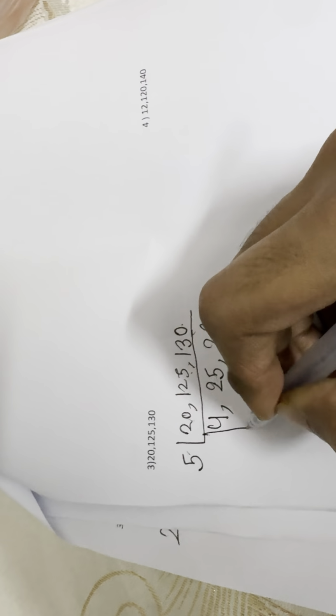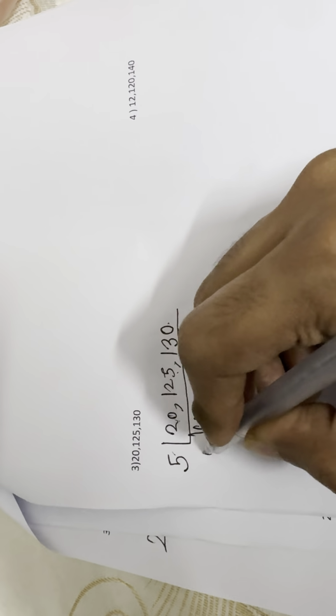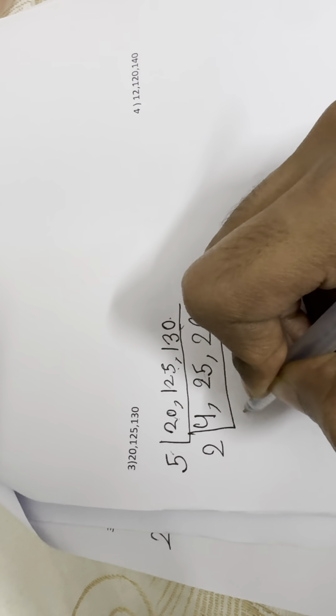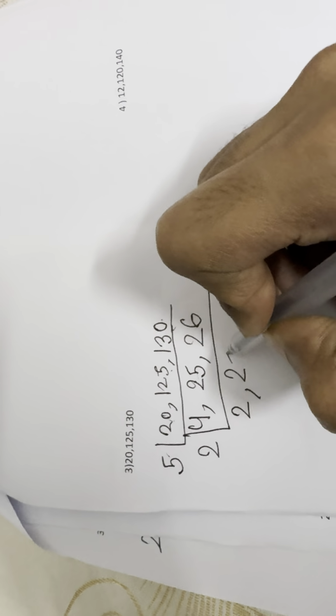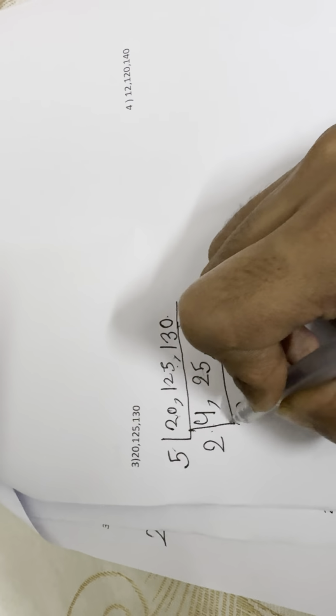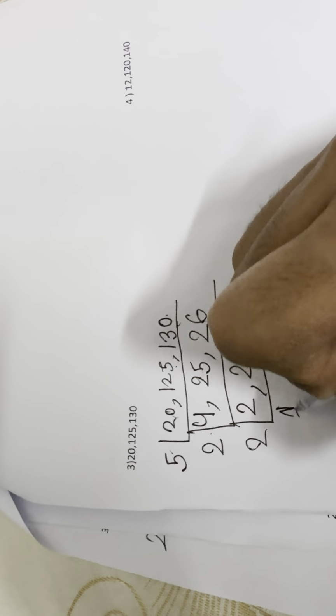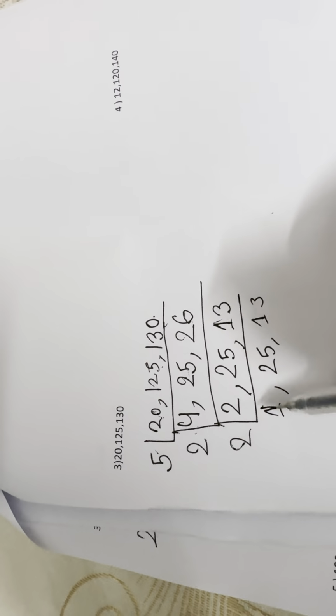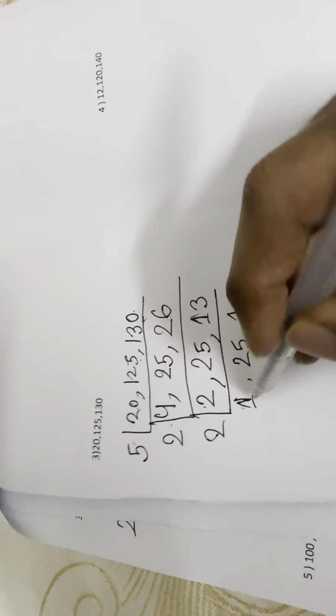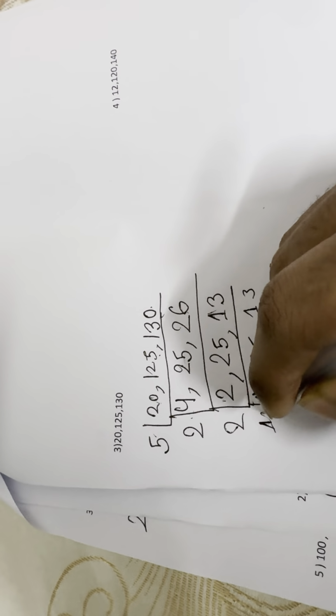No, because our target is to bring all of them to 1 at the end. So then probably we are going to be taking 2. So then it comes 2, and 25 divided by 2 does not work, so here 25 stays, and 26 divided by 2 is coming as 13. Then we take 2 again, here 1, 25 and 30. So this portion's work is finished.